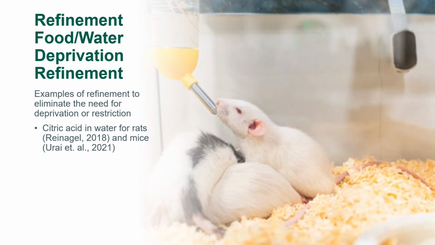One key area of refinement has been eliminating food and water restriction from experimental protocols. Some techniques now used for this include using automated dispensing systems to control feeding, scheduled feeding with highly palatable substances, flavored water with highly palatable substances, using nutritionally balanced treats to avoid nutritional deficiencies, and training animals to perform specific tasks or behaviors for rewards.